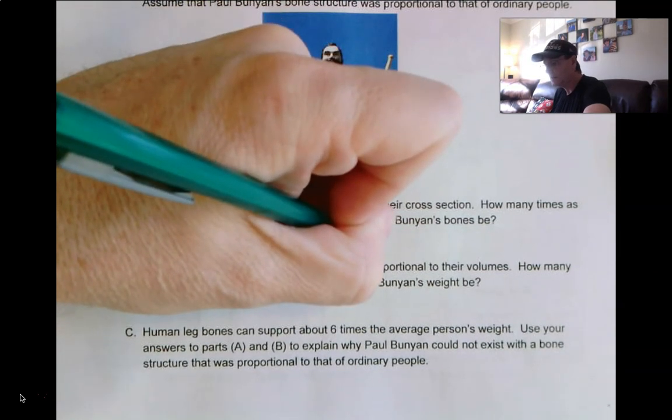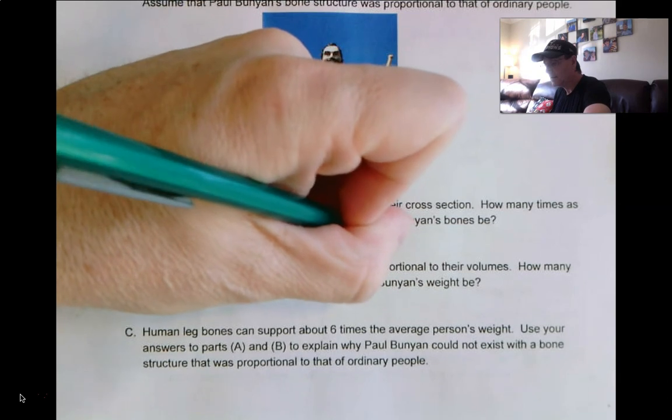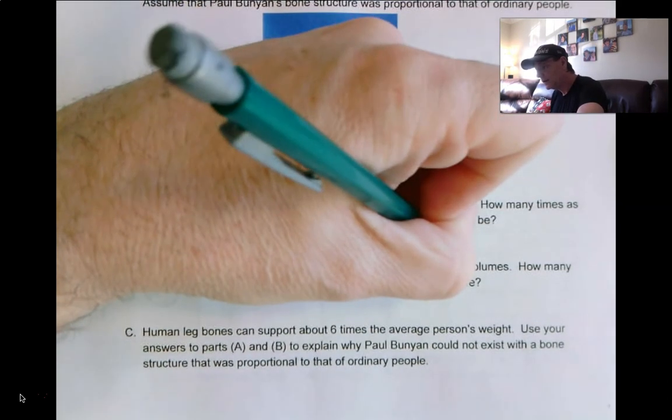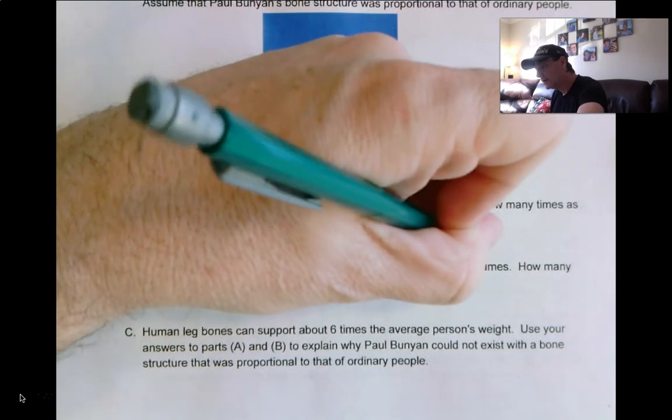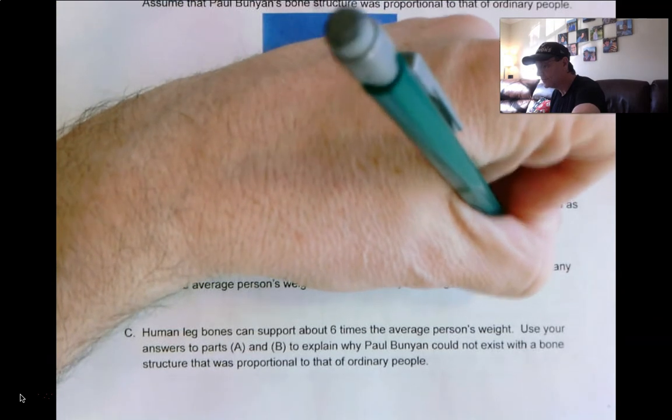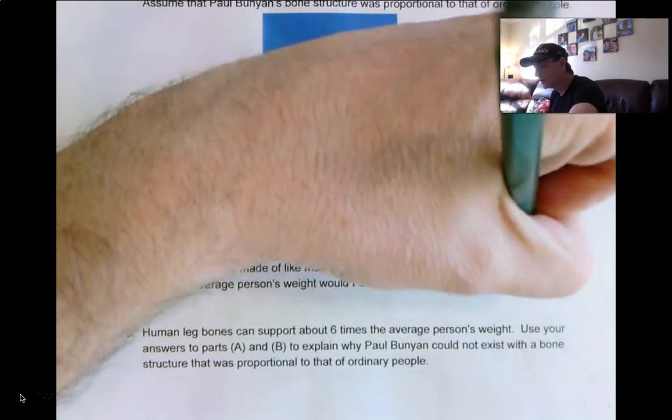meaning Paul Bunyan's bones would be 100 times stronger.